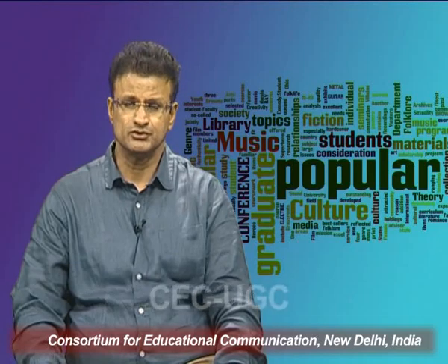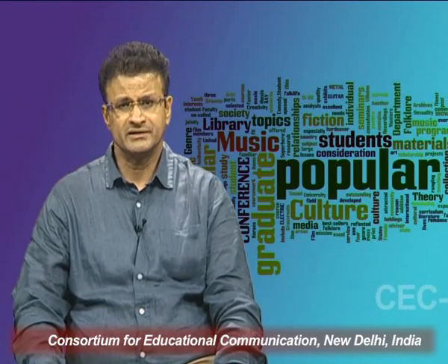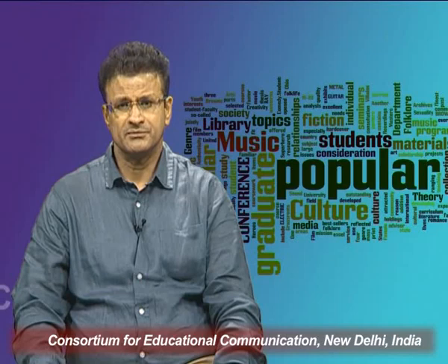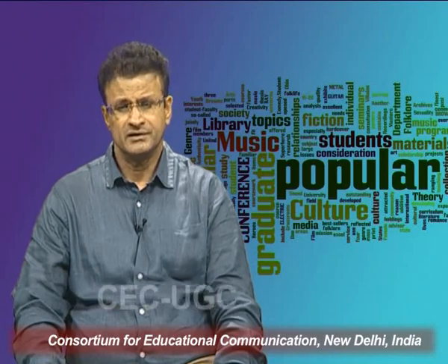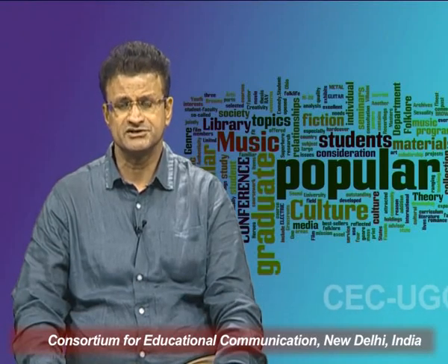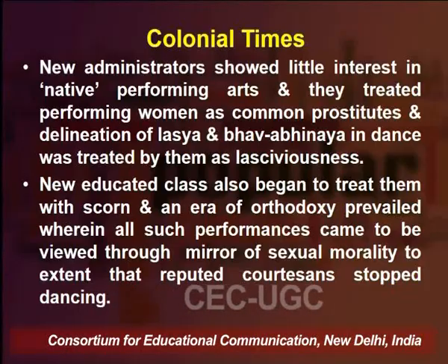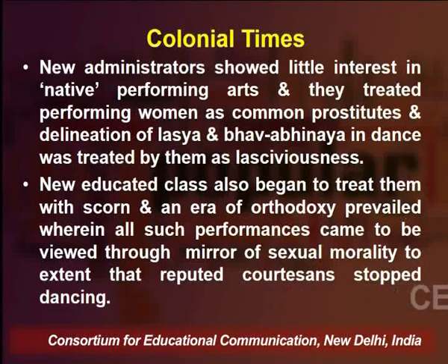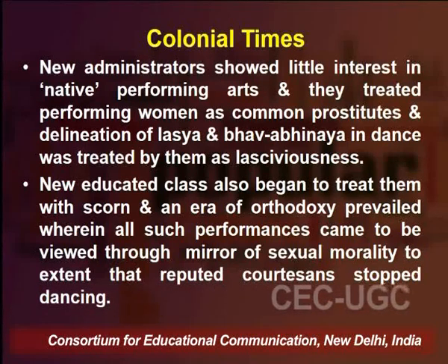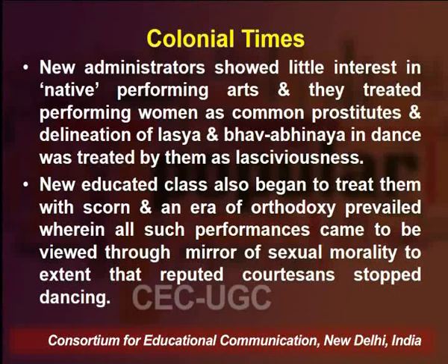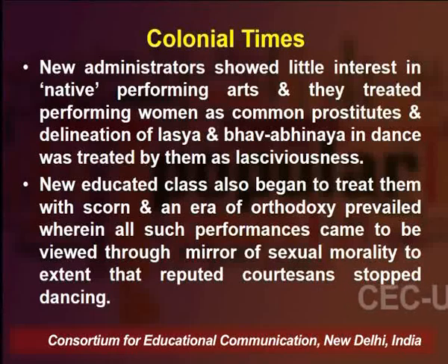For example, the people concerned with music were getting patronage from the courts of the local rulers, but with the arrival of the British, such patronage dipped, and a number of communities of performers were deprived of the elite patronage which they were getting earlier. The British were not showing much interest in the native performing arts, and many times women in the performing arts were treated as common prostitutes. This treatment was also reflective of their low status, which was created in the later times.